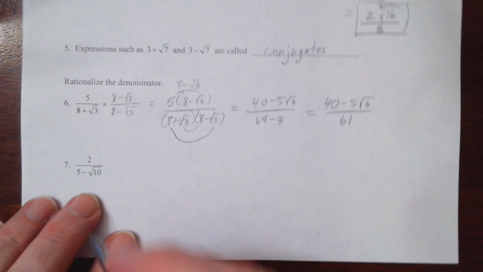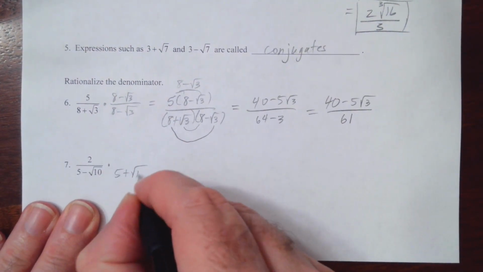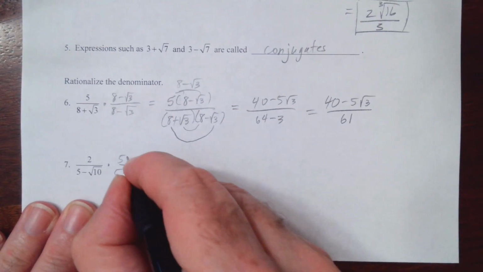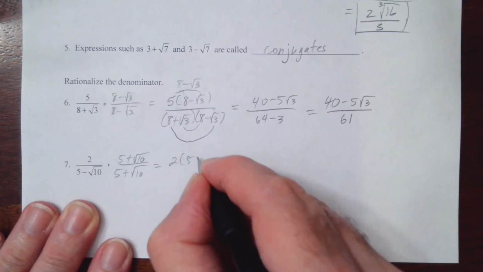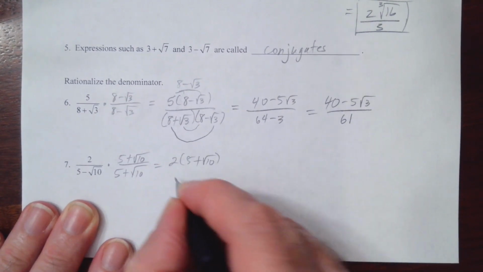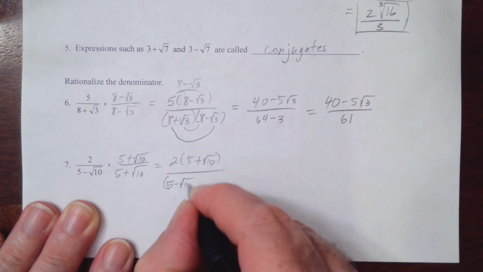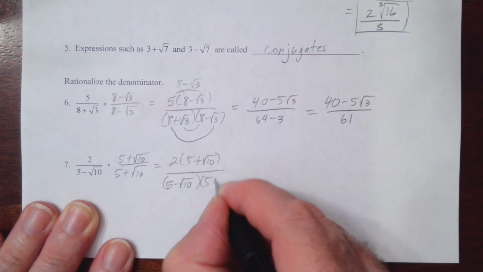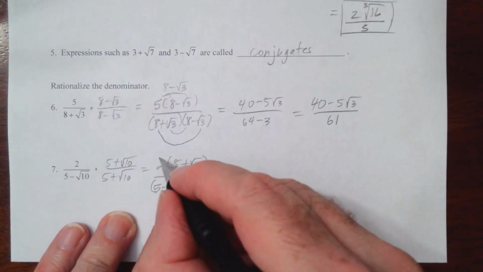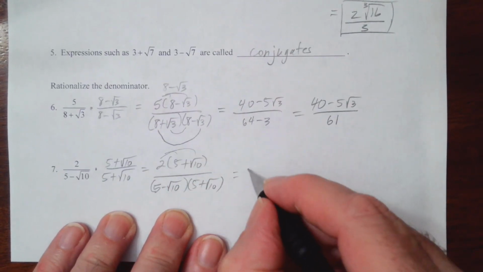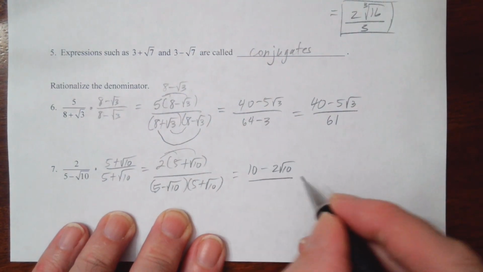All right, let's see how you did. So we're going to multiply by the conjugate, which is 5 plus the square root of 10, and the same thing in the numerator. So it's 2 times 5 plus the square root of 10 over 5 minus the square root of 10 times 5 plus the square root of 10. So here we'll distribute. We get 10 minus 2 square roots of 10.